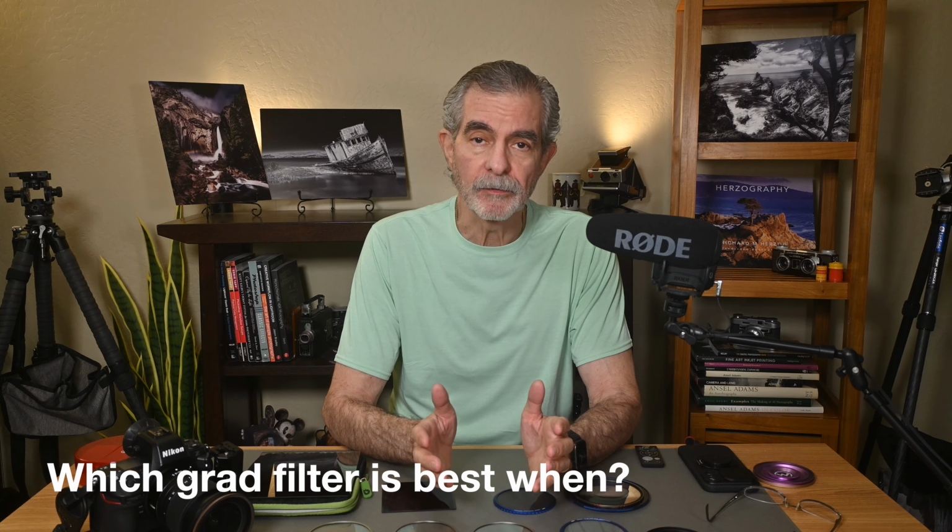A neutral density grad filter solves this in camera. So you have less HDR, less editing, and it lets you control the dynamic range in capture time. If you are uploading right away, then this gets you a closer final image on location. So which graduated filter is best and when?